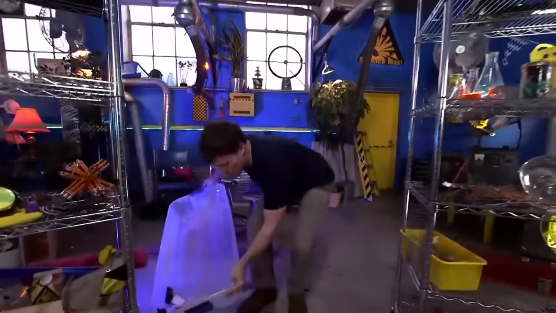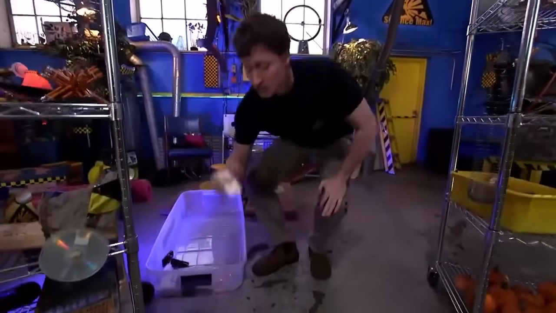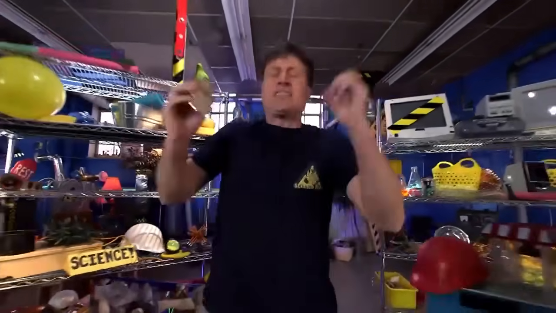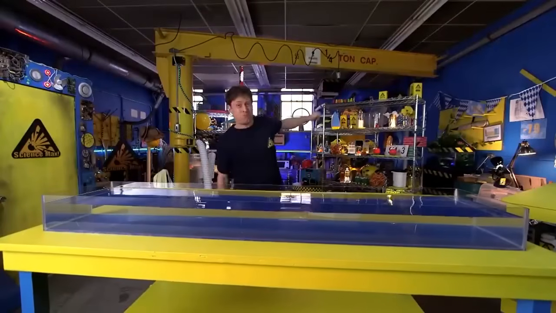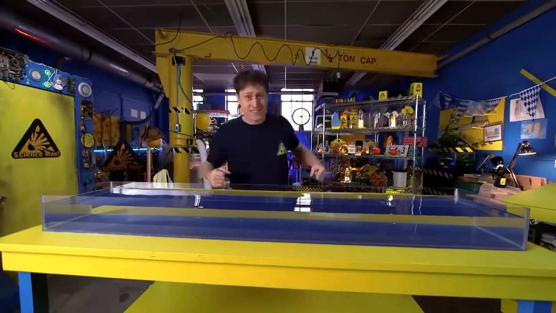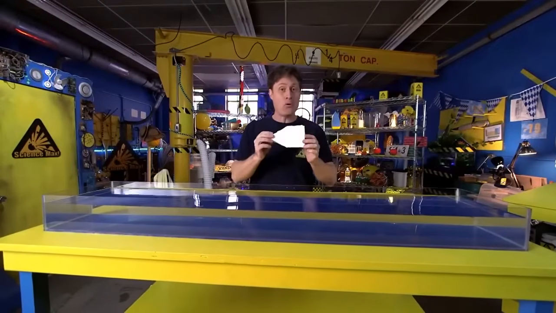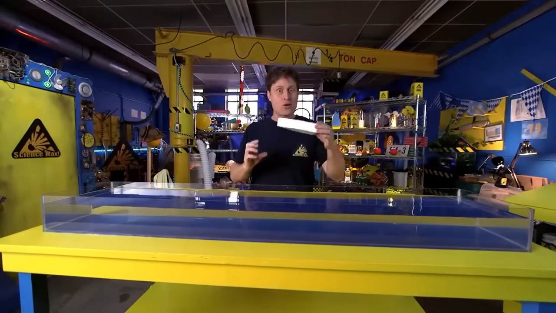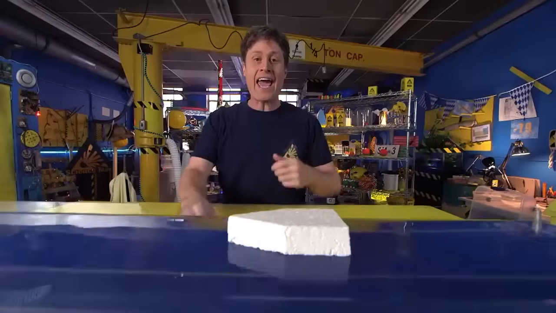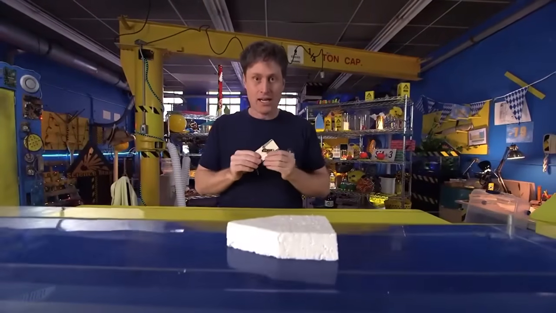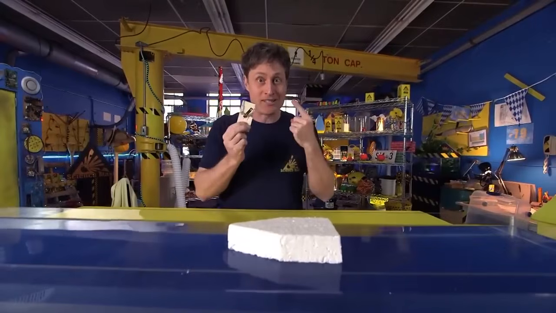Like I said, we are going to be using mousetraps. Mousetraps as a form of propulsion. That's the force that makes things go, and we are going to be making a boat go. And what is the thing that's going to make this boat go? A mouse. Oh, it's not set. Sorry, I'm really jumpy. Anyway, we're gonna be using a mousetrap.